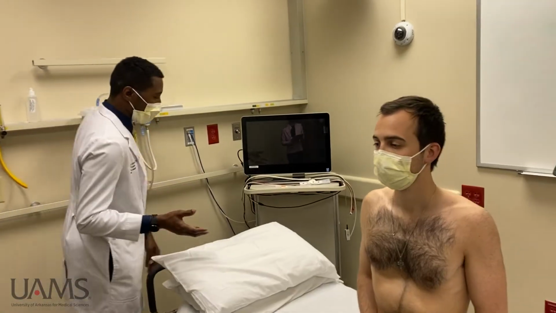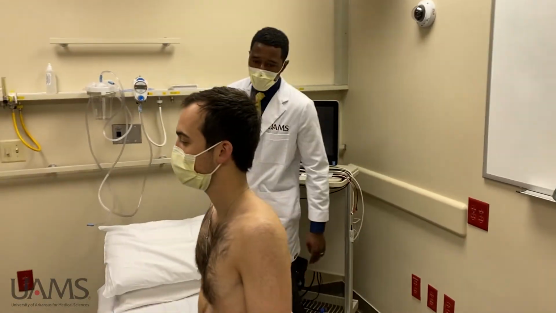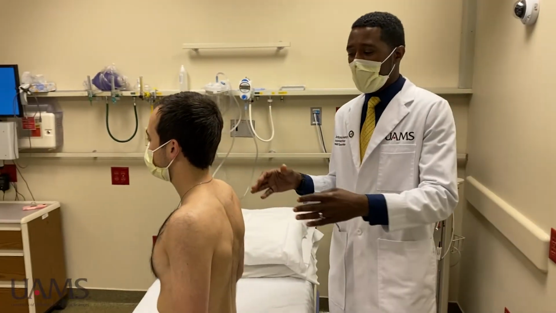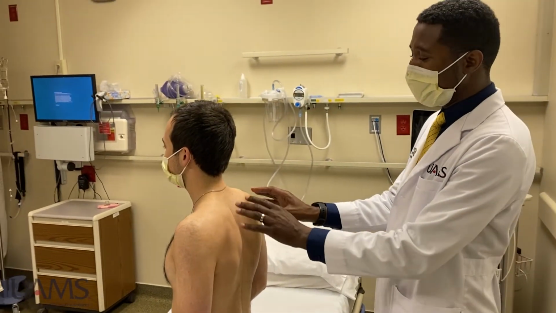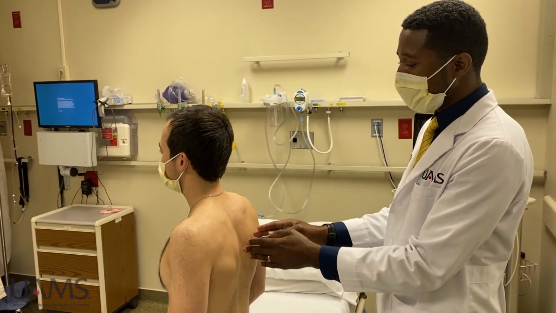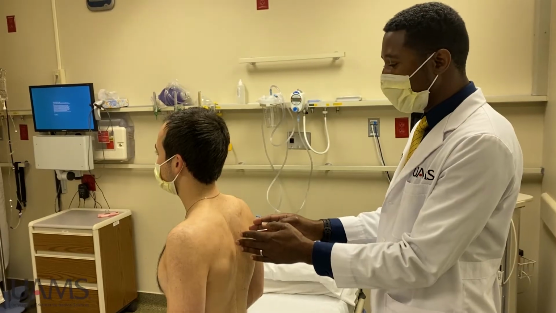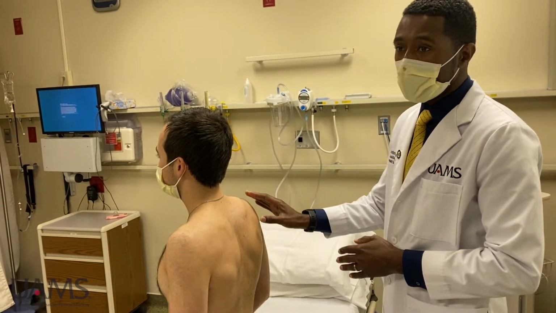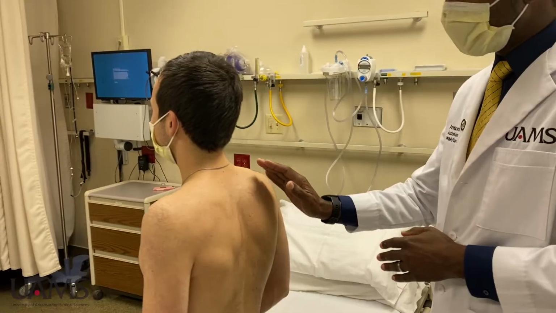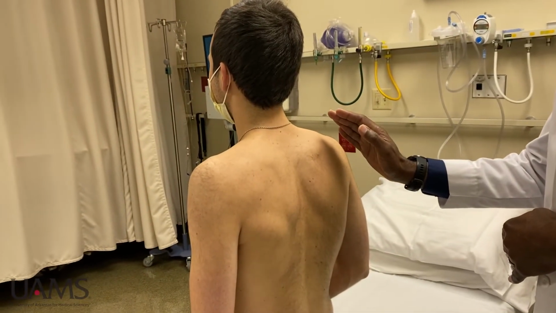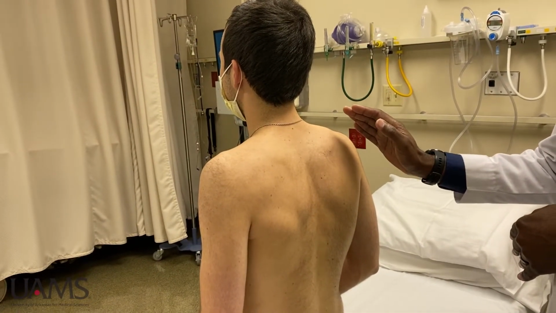We want to inspect the front and the back of the shoulders, looking at the position of the scapula. In this patient, you can see that the scapula is pretty well midline. Sometimes it's rotated out or winging away or pulling away from the thoracic chest wall, as is the case in winging of the scapula.